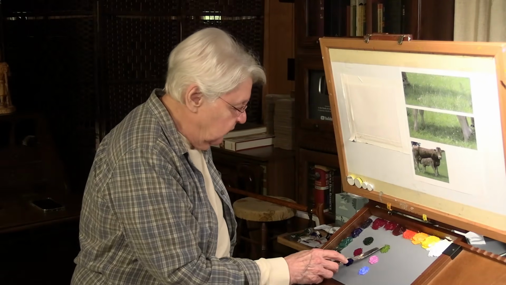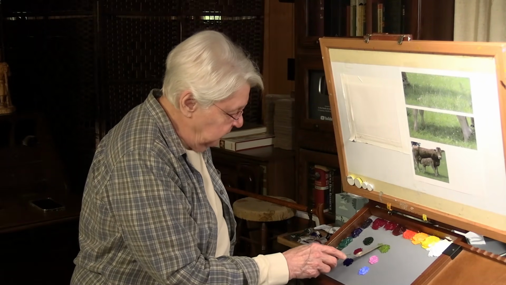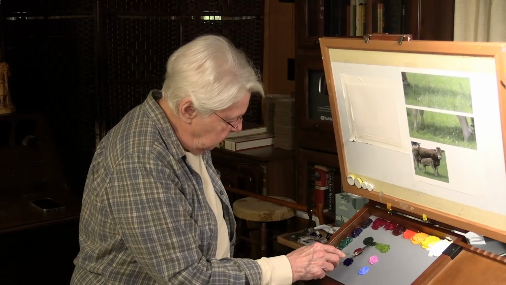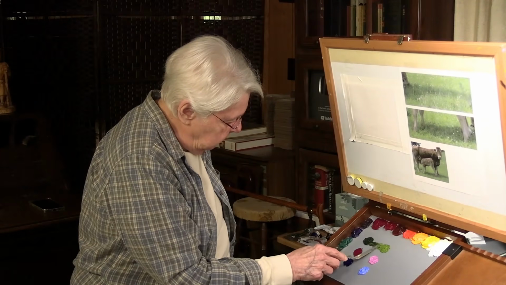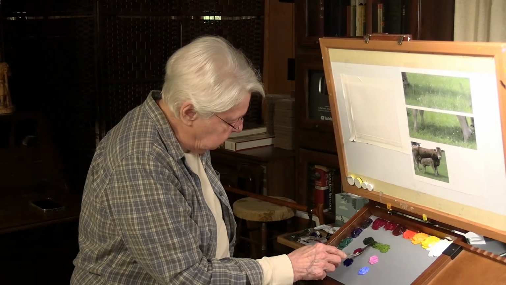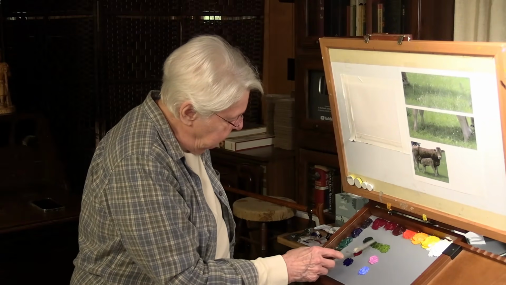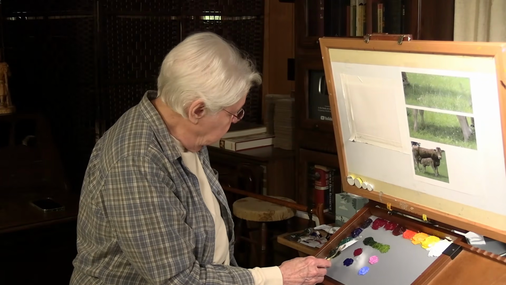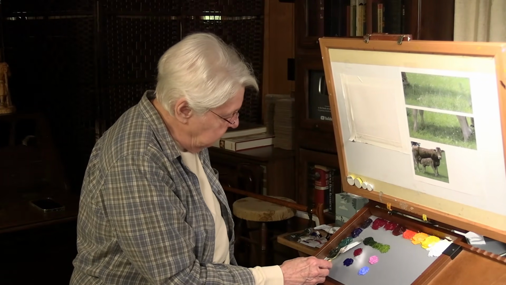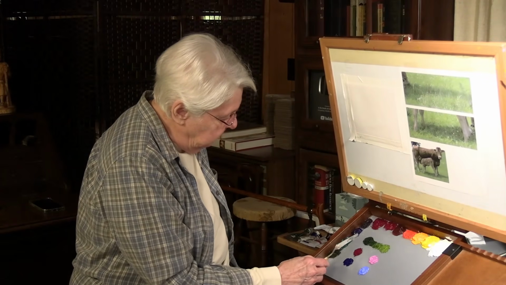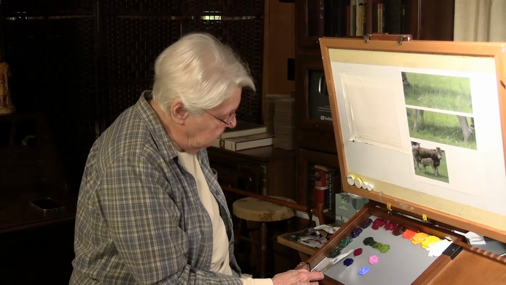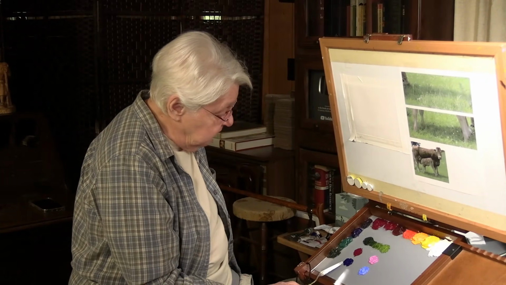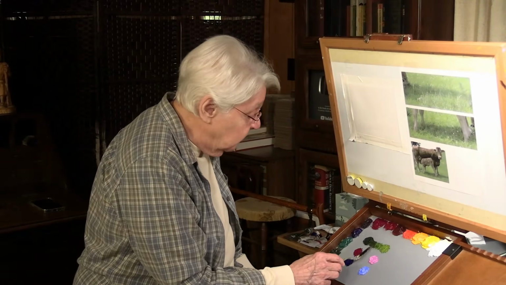Now, the first thing I'm going to do, I'm going to pull this middle value yellow-green out, and I'm going to pull this dark value of yellow-green. By the way, you're going to want to know what tube colors I'm using. I just hear that coming. The yellow-green is sap green. Daniel Smith sap green, or you could use Rembrandt sap green if you can't find that. The red-violet is the Gamblin quinacridone violet, and the blue is ultramarine blue. Now, got that out of the way.